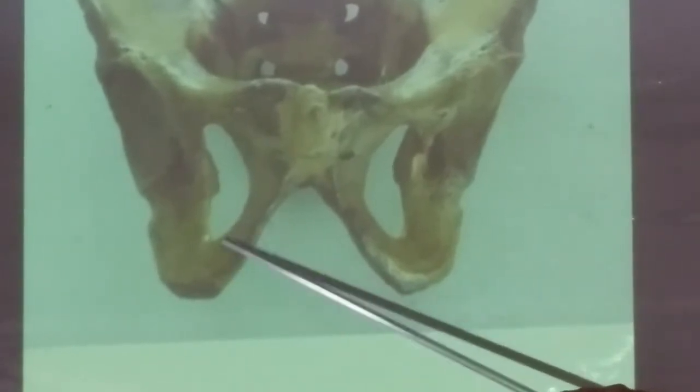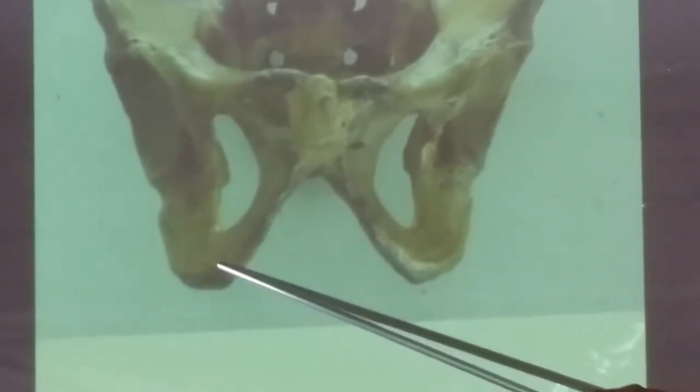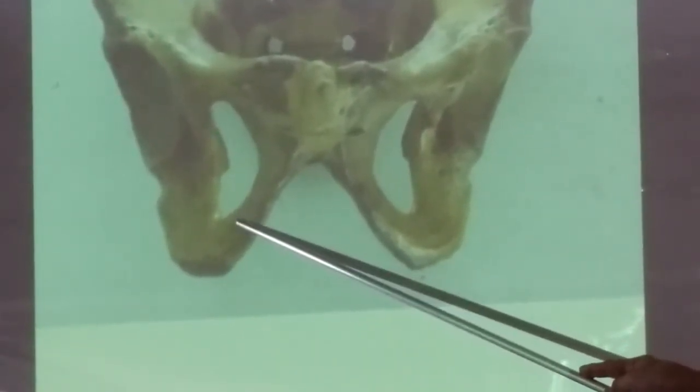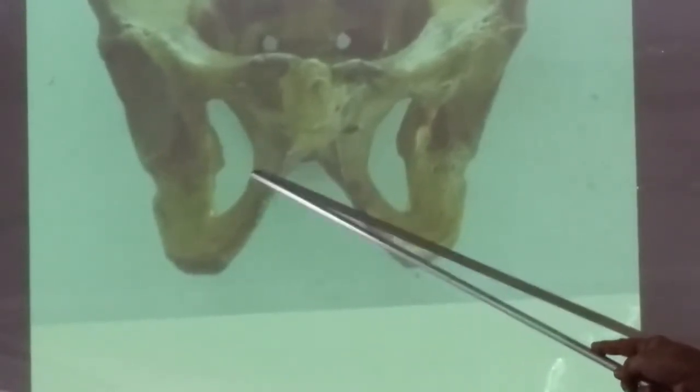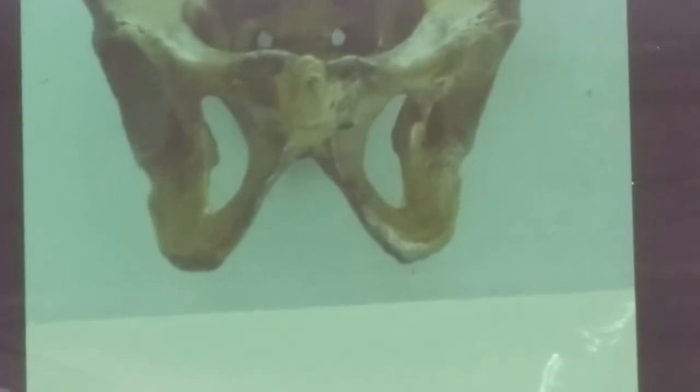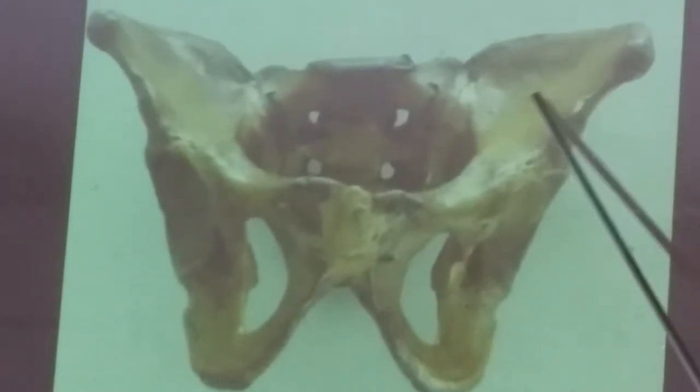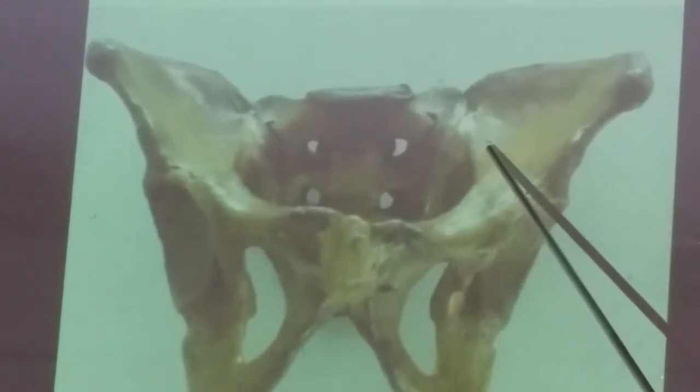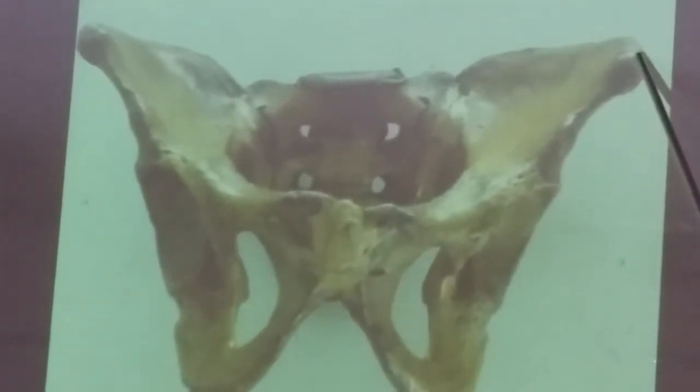Kung ito ay ramus ng pubic bone, ito naman ay ramus ng ischium. This is ischial tuberosity. This is ramus of the ischium. This is ischiopubic ramus. And then you have here the ilium. This is iliac fossa, where you have iliacus muscle. And the superior border here is your iliac crest.